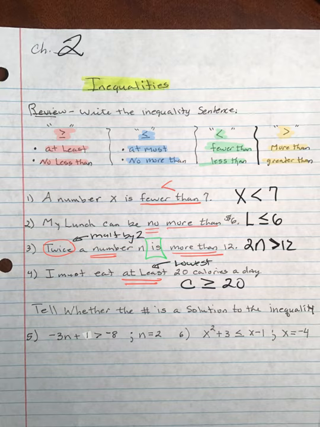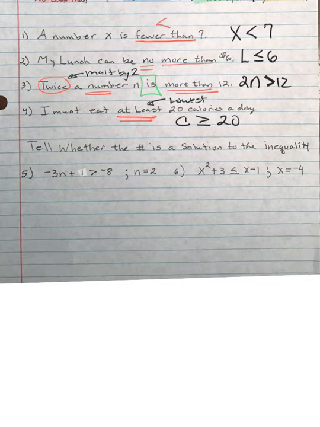Okay, let's look at the next set of problems. Tell whether the number is a solution to the inequality. Remember, for a solution, it has to make the sentence true. So we're going to plug in positive 2 where n is. So negative 3 times n plus 1 is greater than negative 8. Where n used to be, I'm going to put a positive 2. And then we're going to work out this side by doing order of operations. So remember, order of operations, you multiply first, and then we can add.